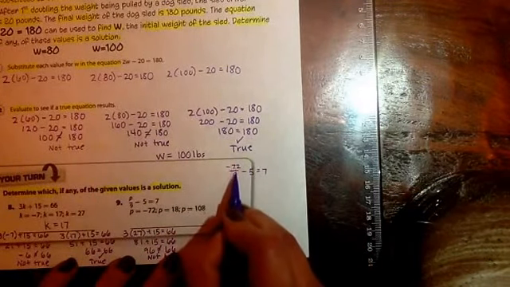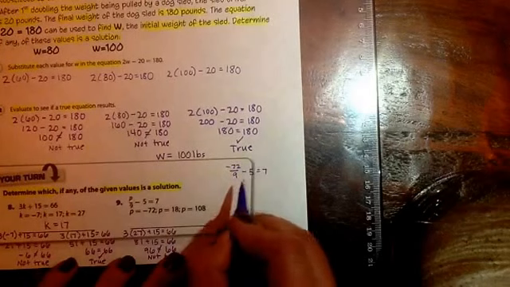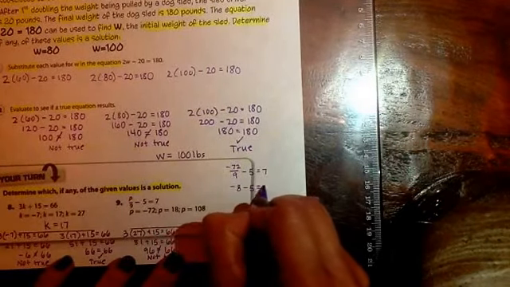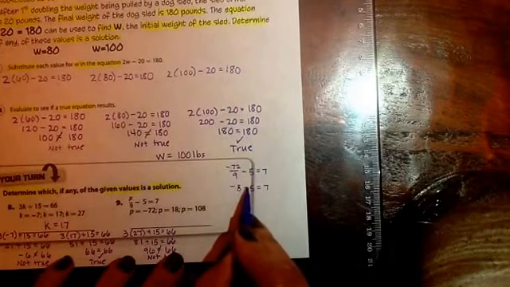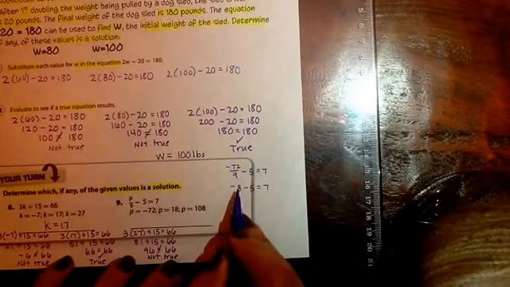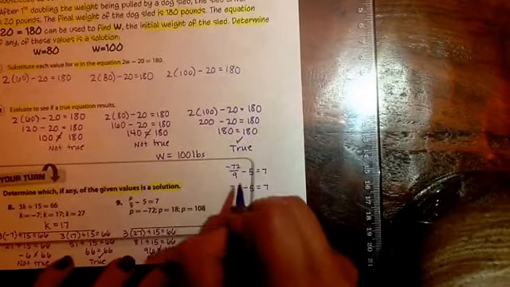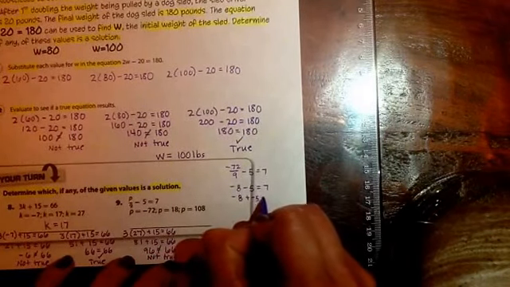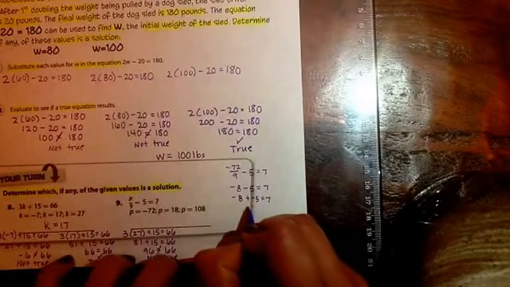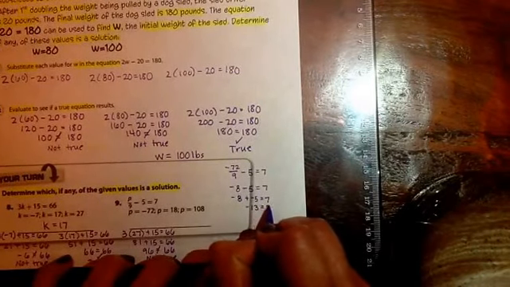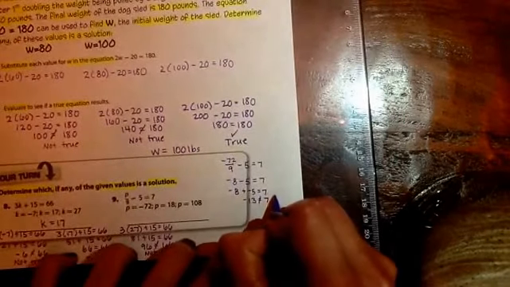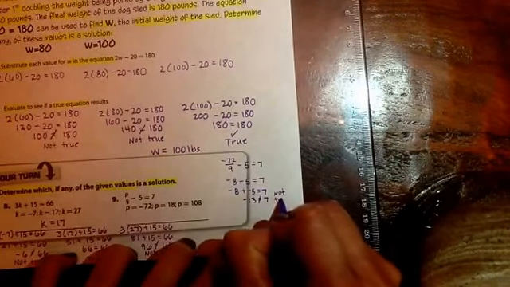Well, I have to do my division first, and a negative divided by a positive is a negative 8, minus 5 equals 7. When you have subtraction with integers, you have to do keep it, change it, change it. So it's going to end up being negative 8 plus a negative 5 equals 7. That ends up being negative 13 equals 7, and negative 13 does not equal 7. So this one is not true.